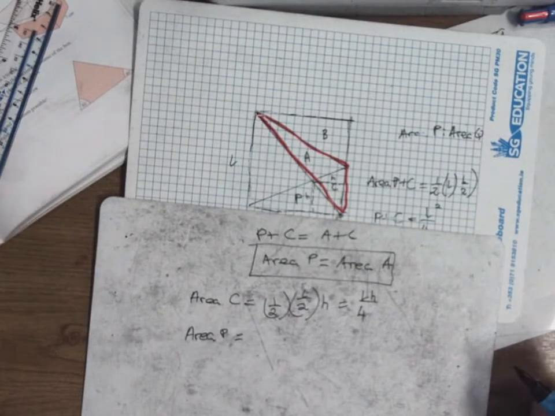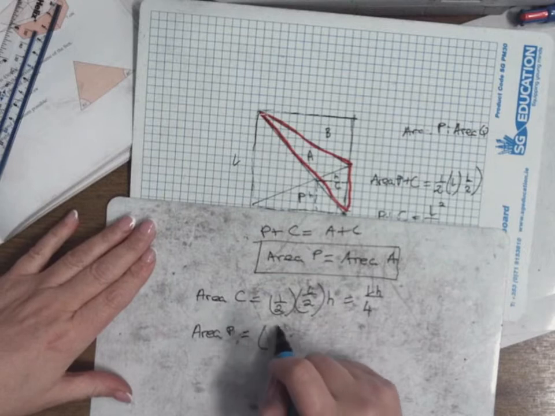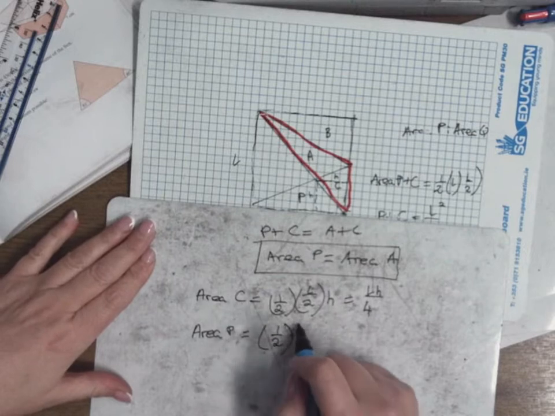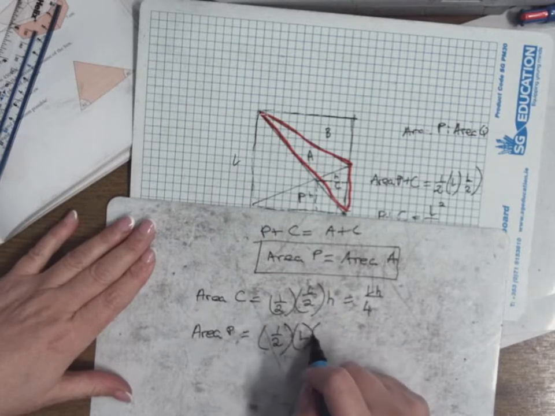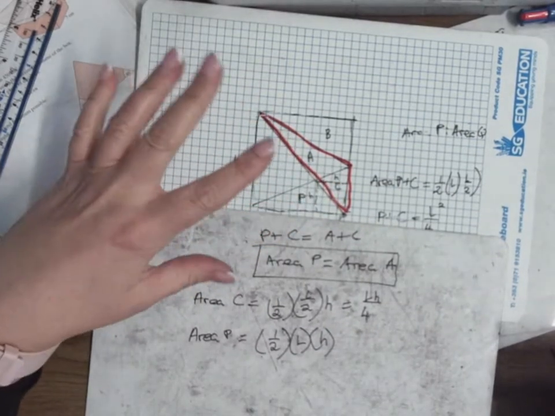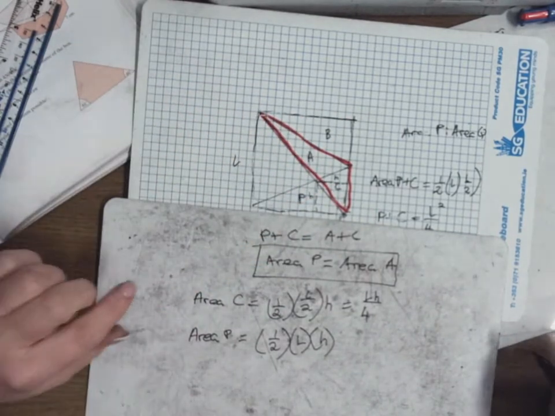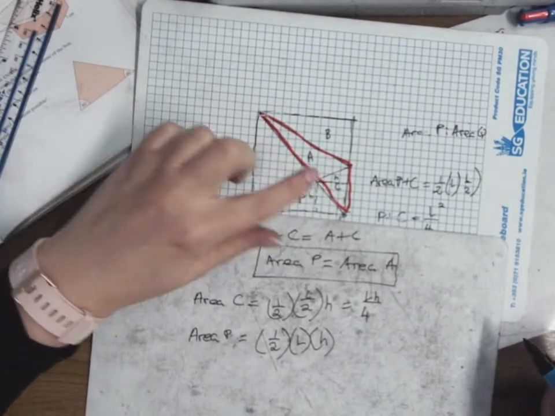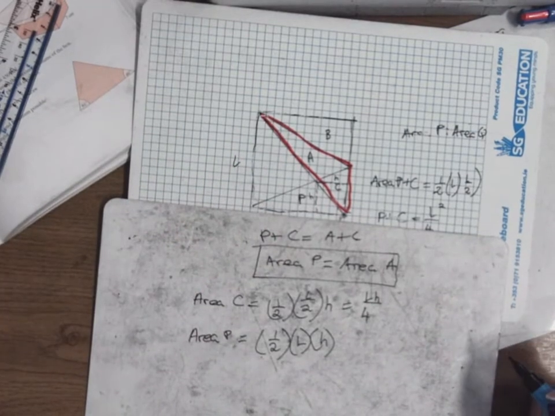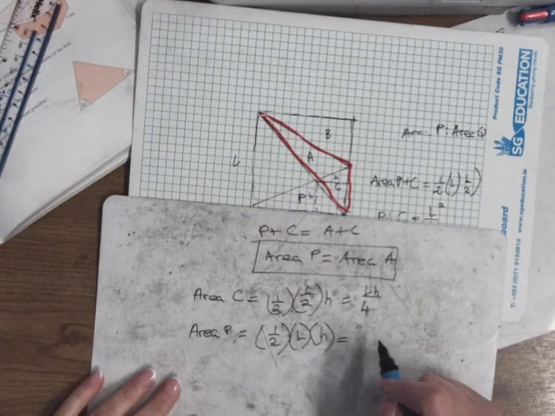Right, area P is a half times L multiplied by H, and that H is the same because it's a square and they're the same height. Is that okay? As you can see, there are 4 squares. That's only because it's a square. If it wasn't a square, you couldn't assume they were the same height, but because they're a square, you can assume they're the same height, right?